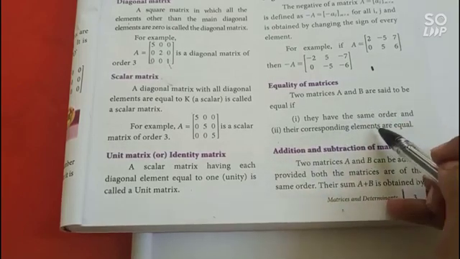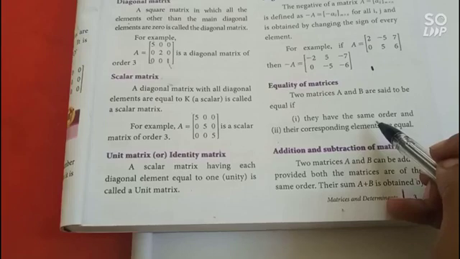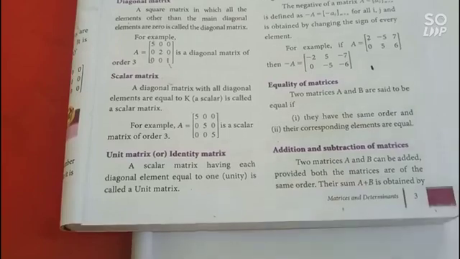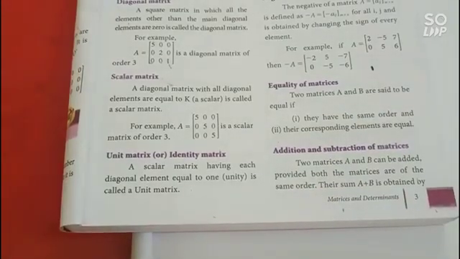Their corresponding elements are equal. Likewise, the corresponding elements must also be equal. So if here the first row first element is 1, then there also the first row first element is 1. So both need to have the same order as well as corresponding elements equal. Understand, students? Both matrices need to have the same order as well as one more thing. What's the one more thing? That the corresponding elements of both must be equal.